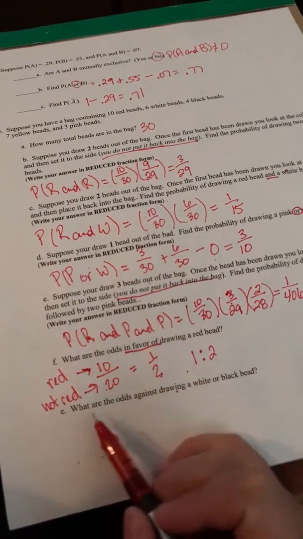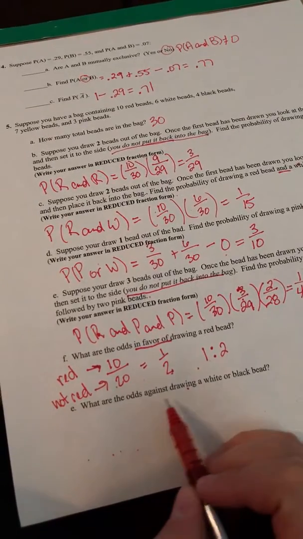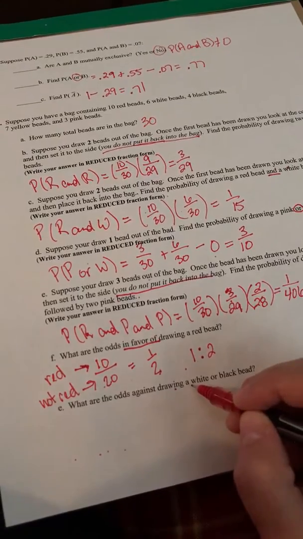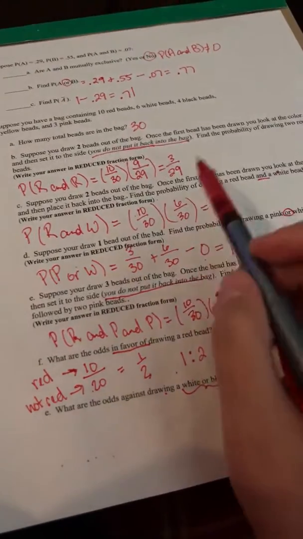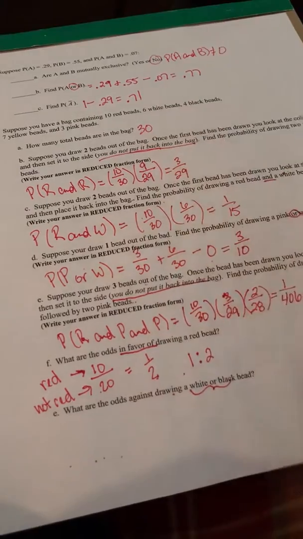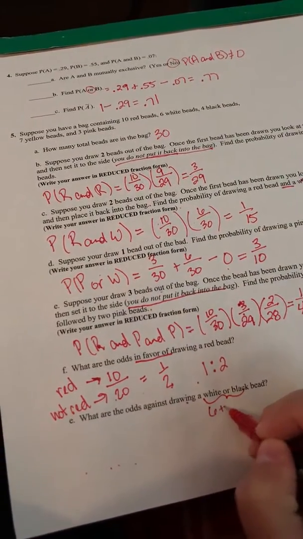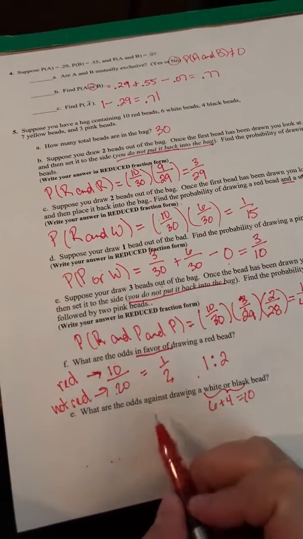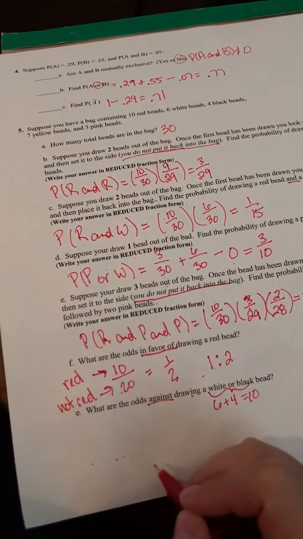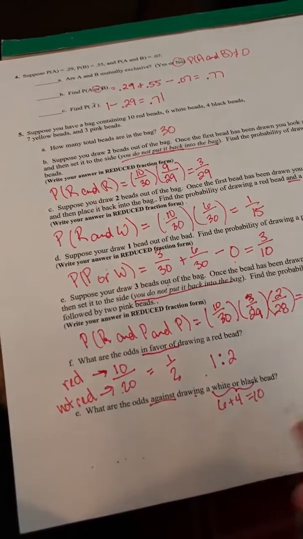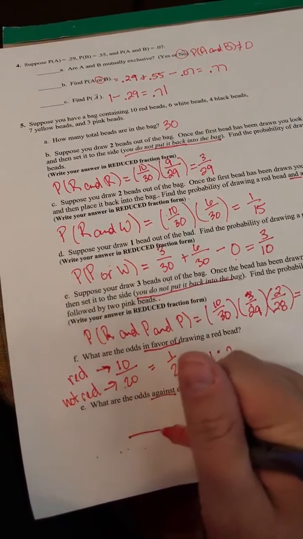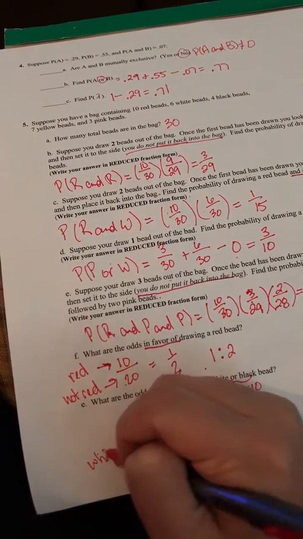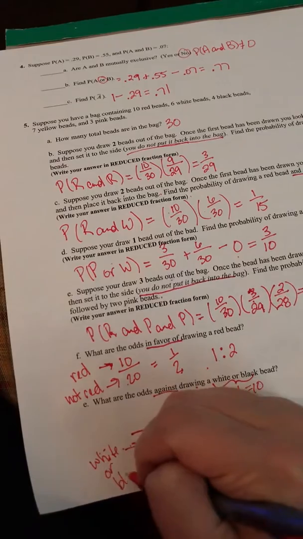On the bottom, yeah. And then what are the odds against drawing a white or a black bead? Well, white or black, how many do you have of those? You have 6 white and 4 black. So 6 plus 4 gives you 10. You can't be both, so you're one or the other. It says "against" this time. What are the odds against drawing a white or black? So you flip it. So on the bottom is 10, this is white or black.